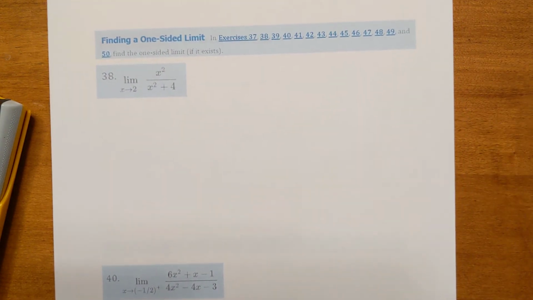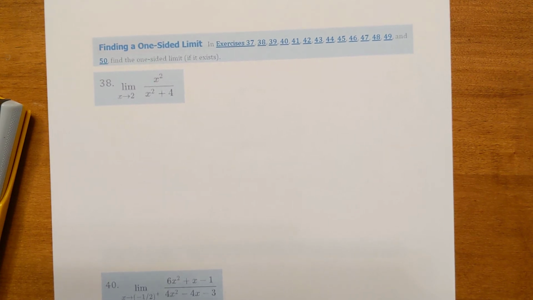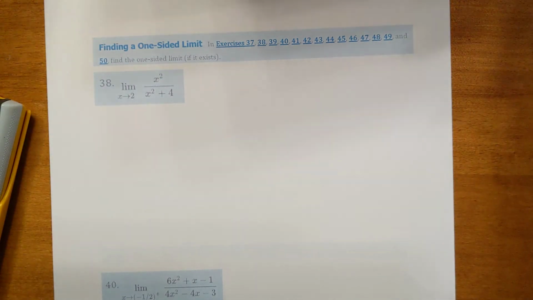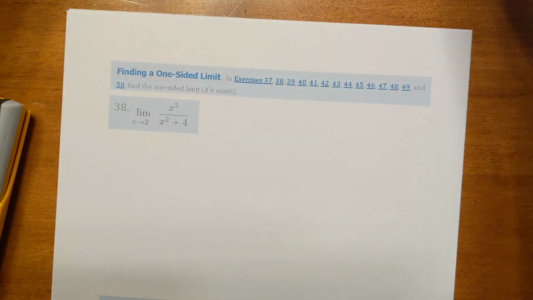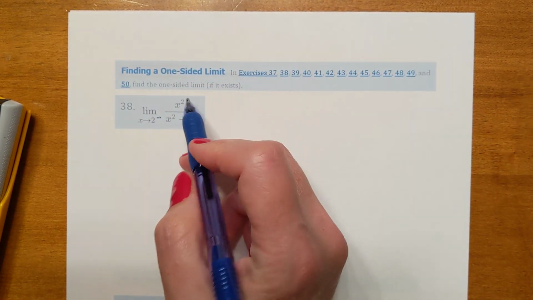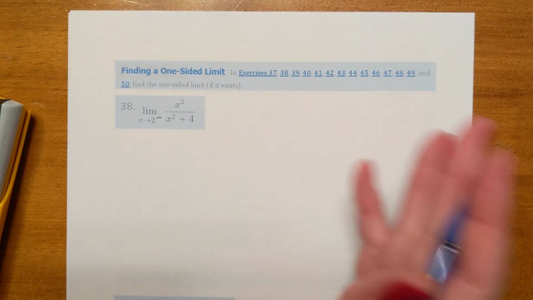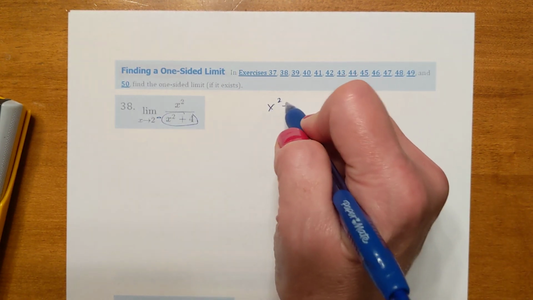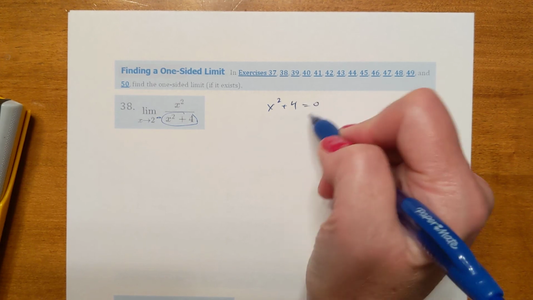Okay, one-sided limits. So on 38, doing this one-sided limit here, as it comes in from the left. It's x squared over x squared plus 4. There are no asymptotes on this because if you try to solve it, it doesn't factor.